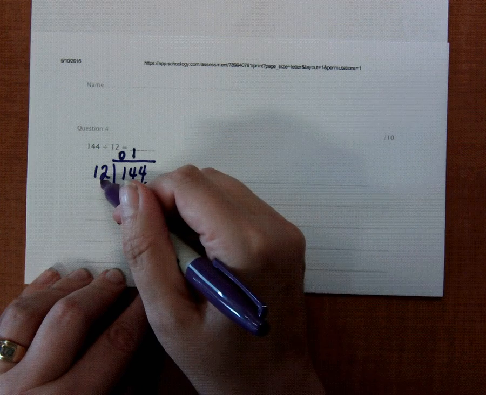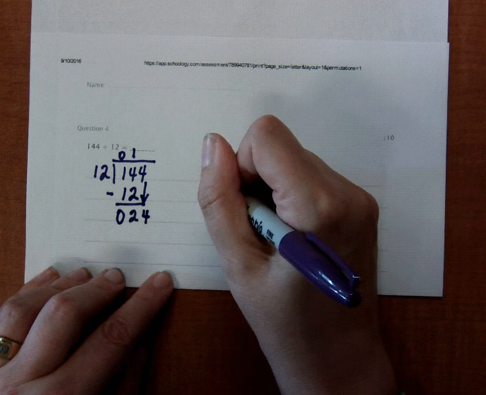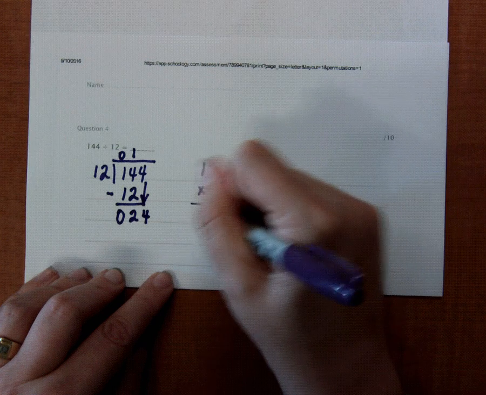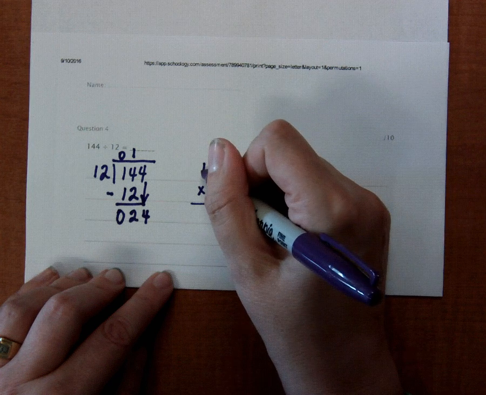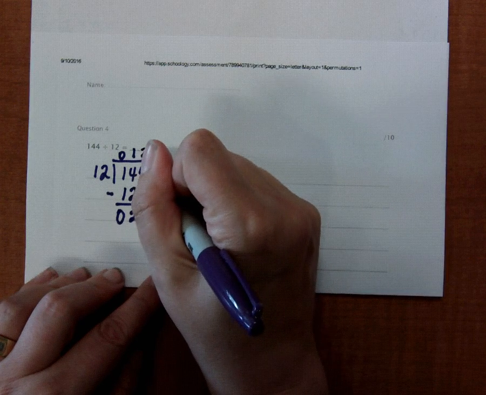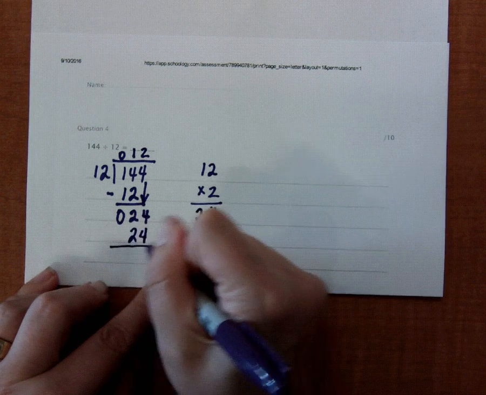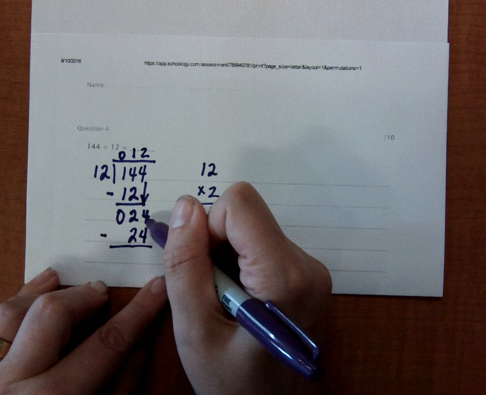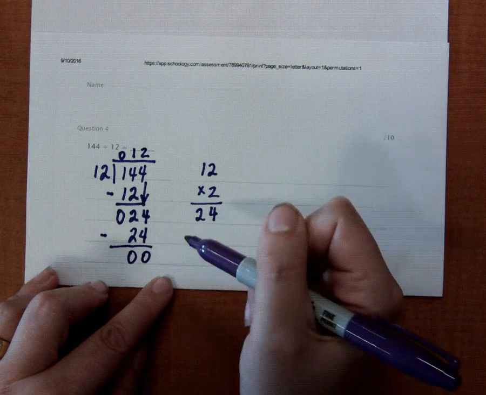Okay, how many 12s go into 24? I'm not really sure, so I'm going to just try 2. Why not? So 2 times 2 is 4. 2 times 1 is 2. Hey, I did pretty good. That's 24. So 2 times 12, remember, is 24. And what's our last step? We're going to subtract 24 minus 24. Or 4 minus 4 is what? 0. And 2 minus 2 is what? That's 0 too.